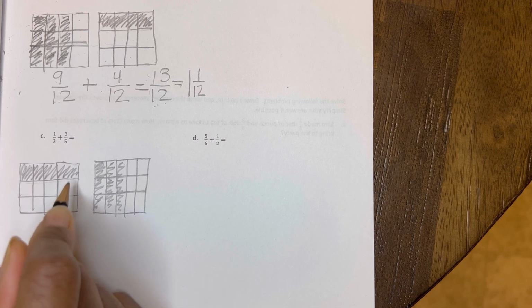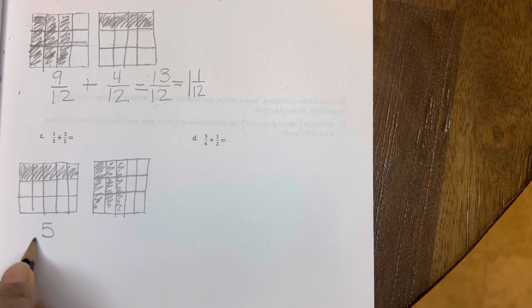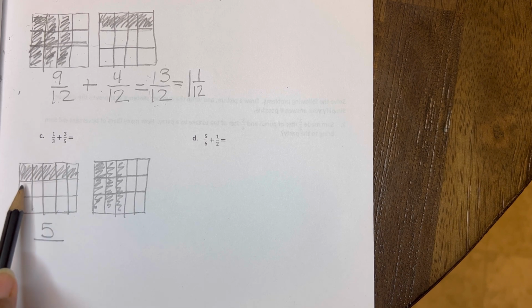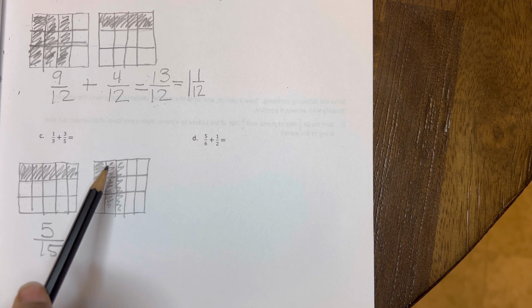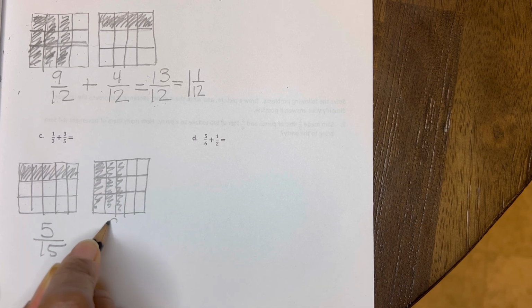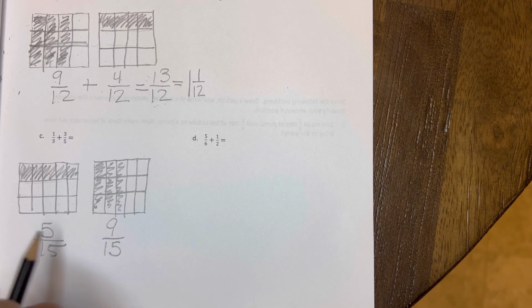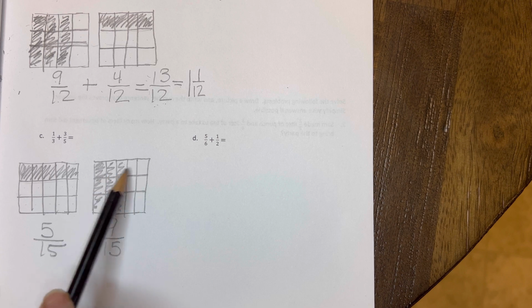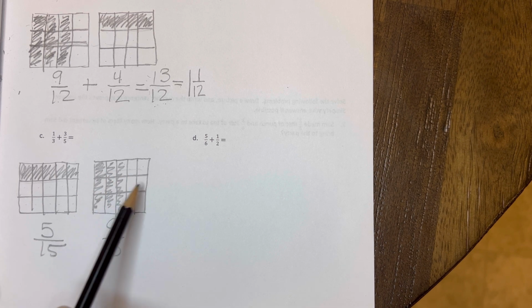Now we're gonna count our shaded: 1, 2, 3, 4, 5. Total units: this is 5, 6, 7, 8, 9, 10, 11, 12, 13, 14, 15. Okay, 1, 2, 3, 4, 5, 6, 7, 8, 9 shaded units here. Total units should be 15. You can count to be certain if you like, students. Or you can just skip count by 5, because we have 1, 2, 3, 4, 5 here. So we can just say 5, 10, 15.